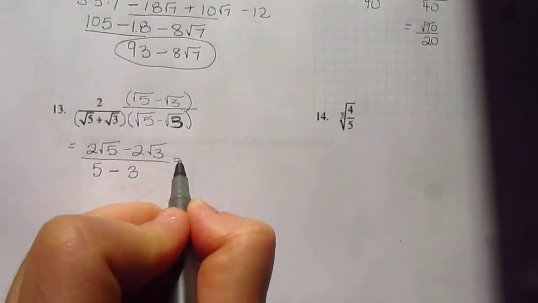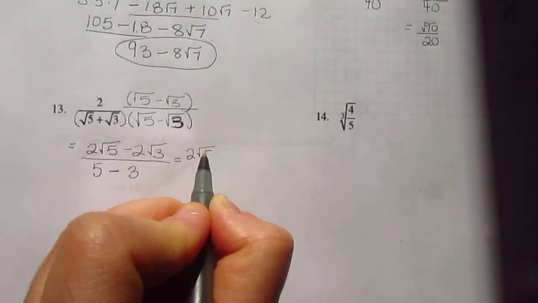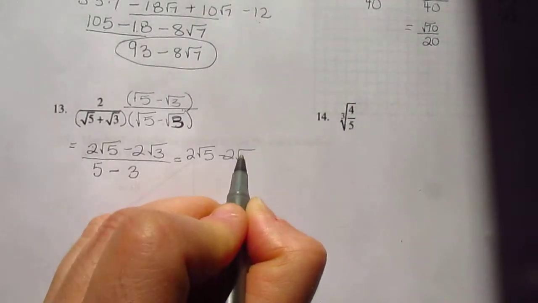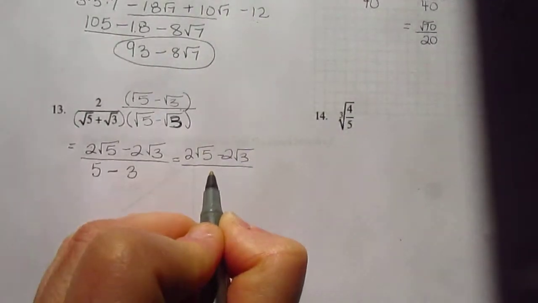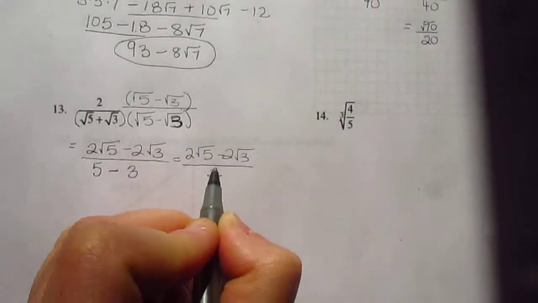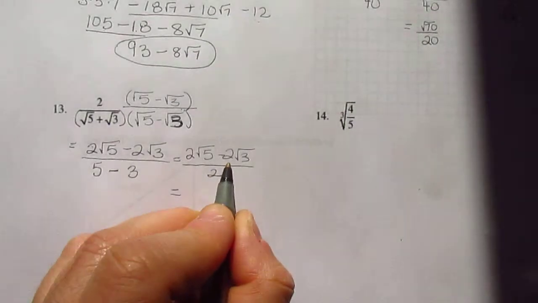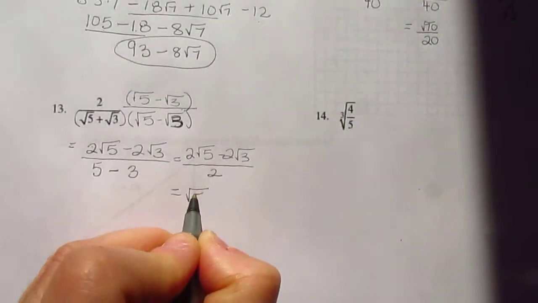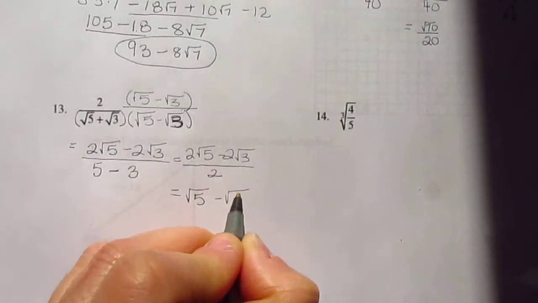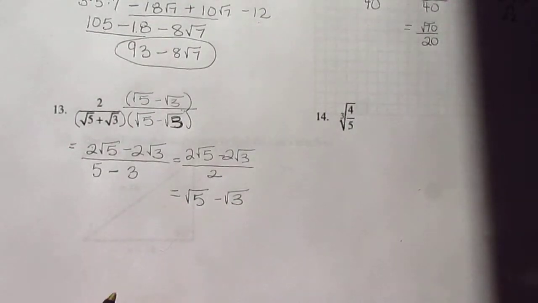So what we end up with here is 2 square root of 5 minus 2 square root of 3 over 2. I see lots of 2s going on. We need to share this denominator. Divide each of these by 2, which gives us square root of 5 minus square root of 3. That's it.